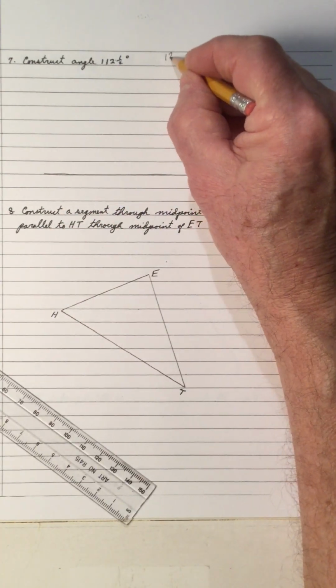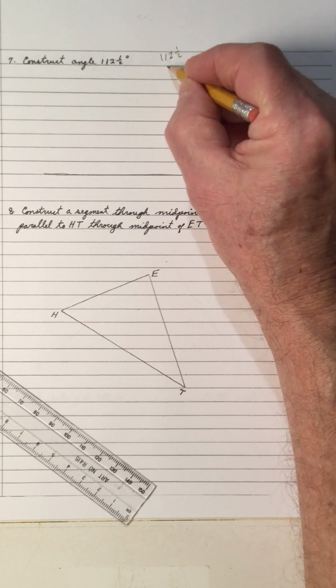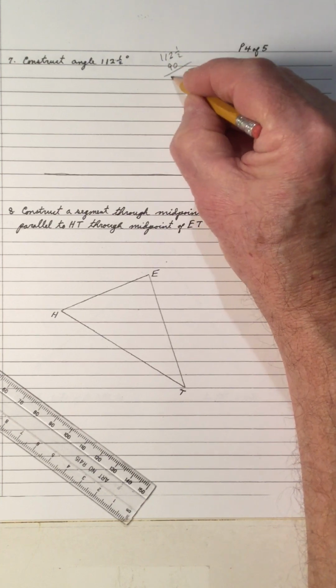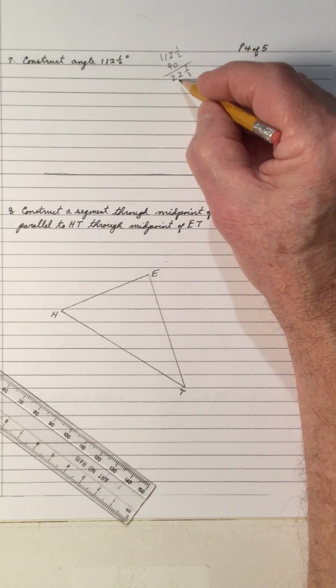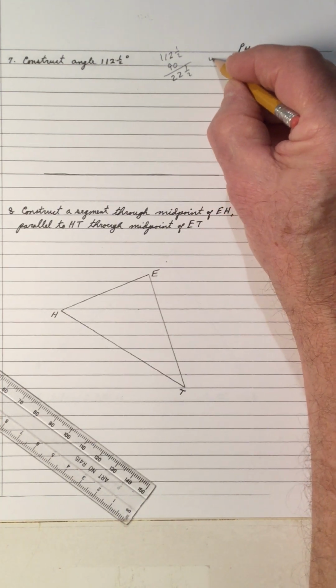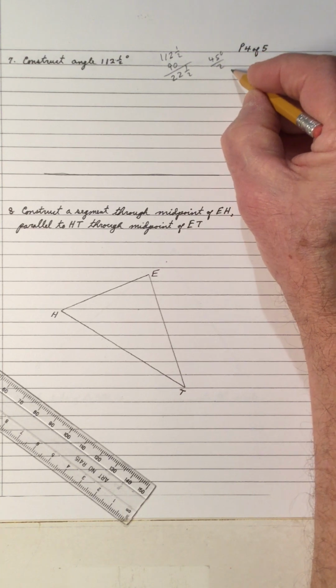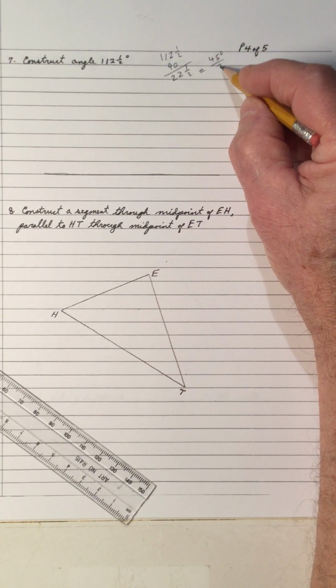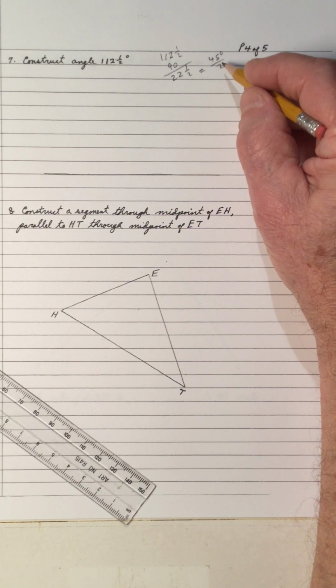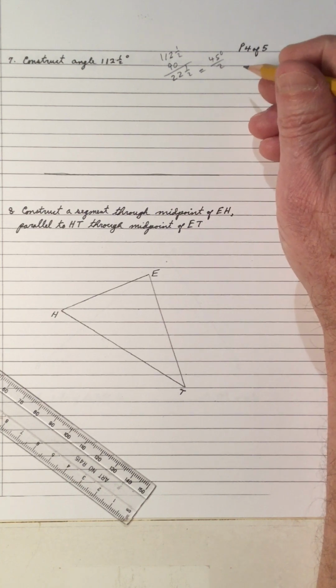And notice 112 and a half, take off a 90, is a 22 and a half. And notice 22 and a half is a 45 divided by 2. So if I can construct a 45 degree angle and bisect it, then I'll have 22 and a half.